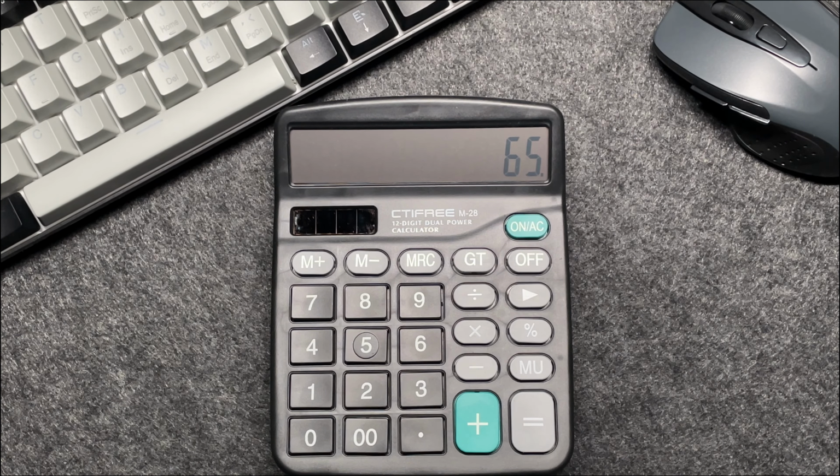Let's break it down. When we talk about percentages, the total is always 100%. A 35% discount means you are paying 35% less than the original price. So, if you take 35% away from 100%, you are left with 65%. In other words, paying 65% of the original price means you are saving 35%.